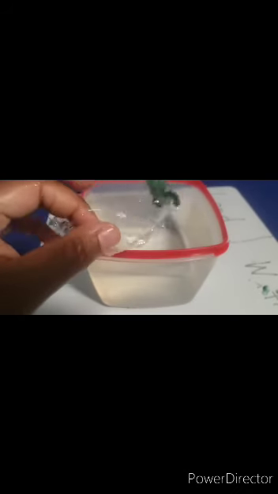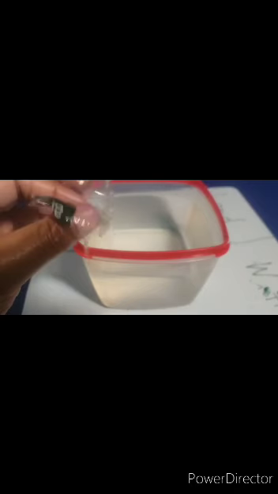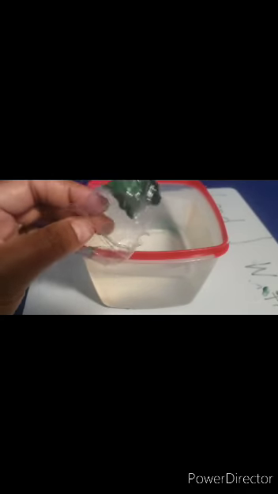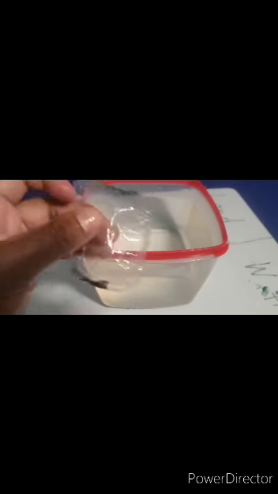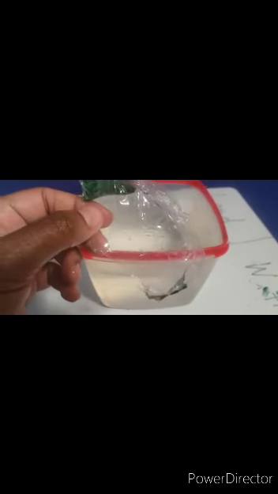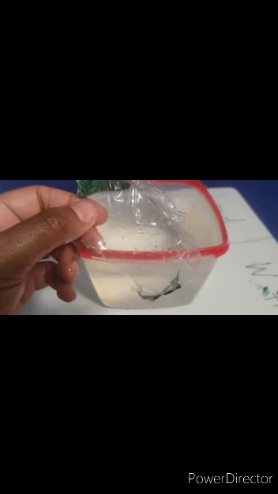Now I have this plastic. It's just a little plastic piece. Do you think it's going to float or sink? It's all about density, right? Tell me your answer.